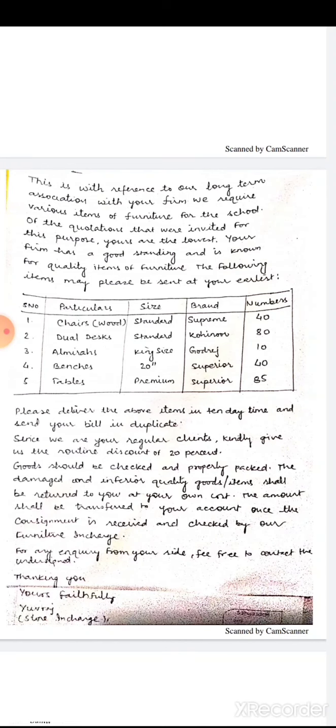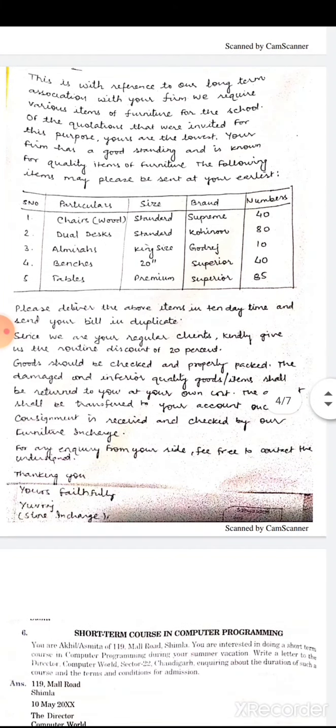So the consignment, the delivery, is to be checked whether we have got the proper items which were mentioned in our order. For any queries from your side, feel free to contact the undersigned. So you have to write this out of courtesy, and again leave a line, writing thank you. Again leave a line, yours faithfully. Here you people tend to commit a mistake.